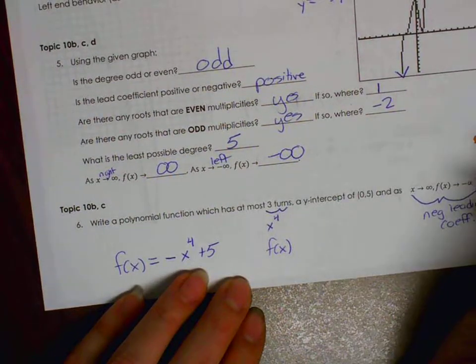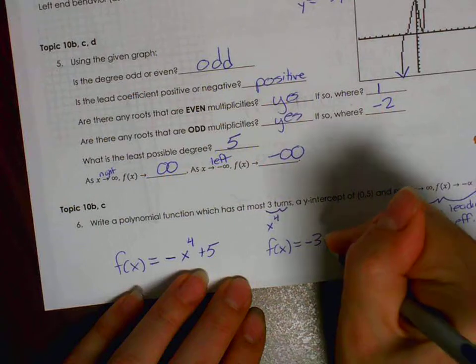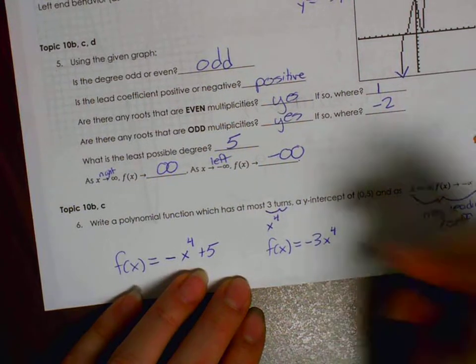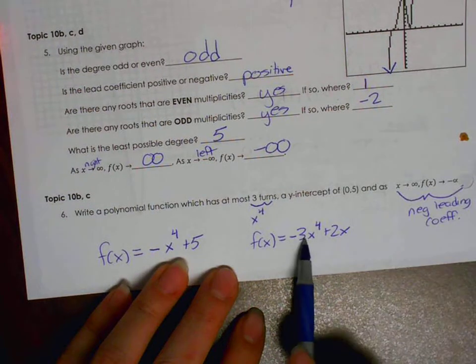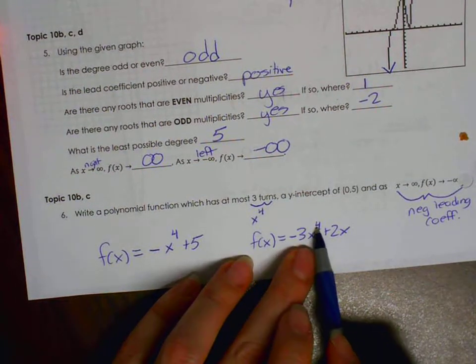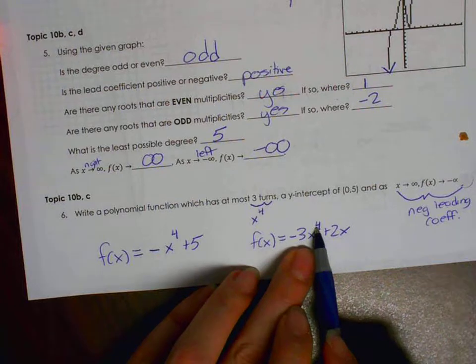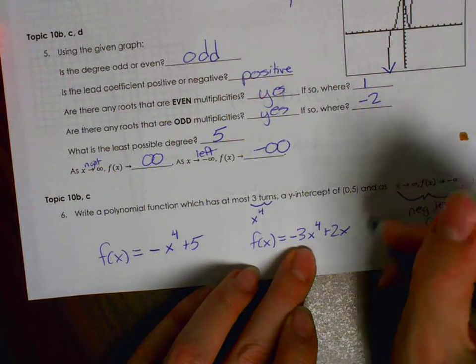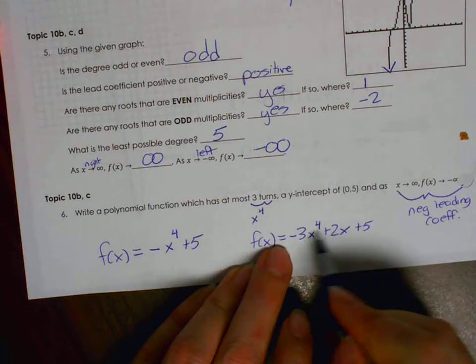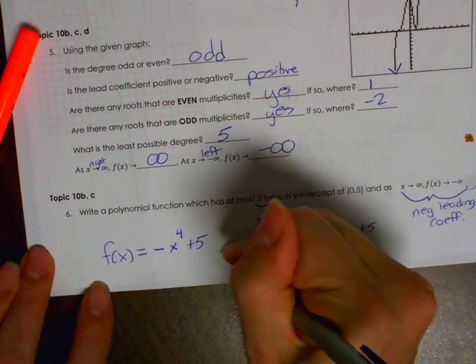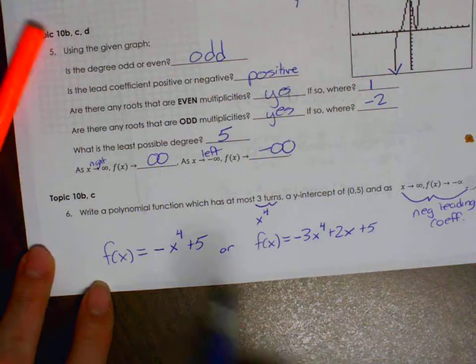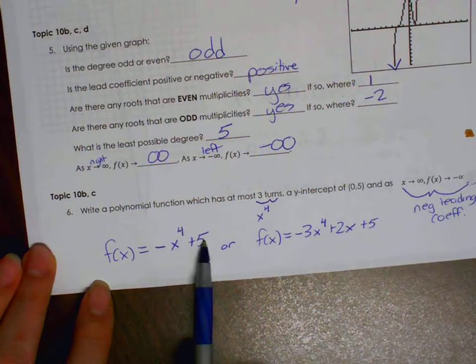I could have negative 3x to the 4th plus 2x, right? That's still a negative leading coefficient. My highest degree is still 4. And then to get that y-intercept, when those x's are 0, my y is 5. So you can have multiple answers here. This is probably your most simple answer that you could put down.